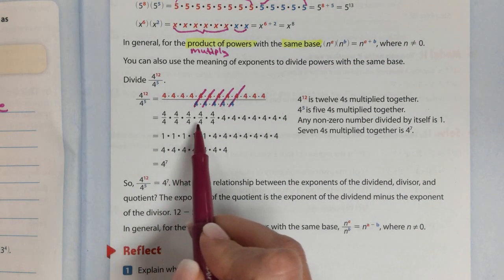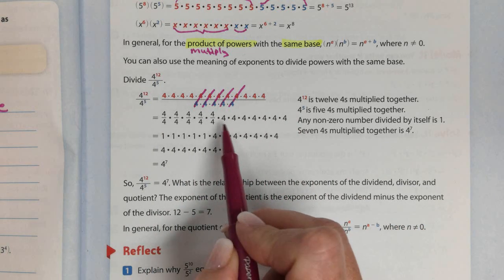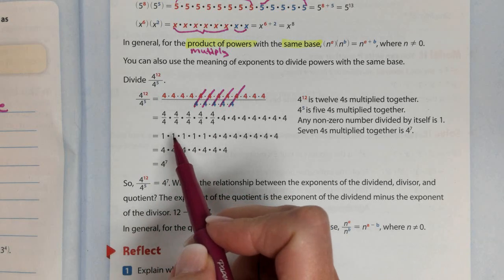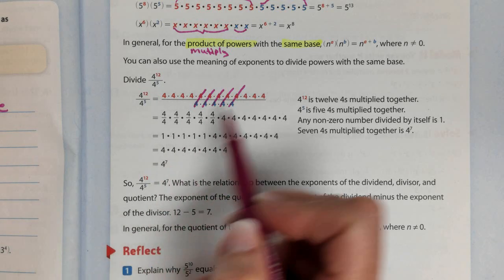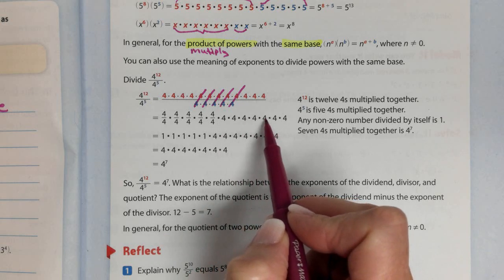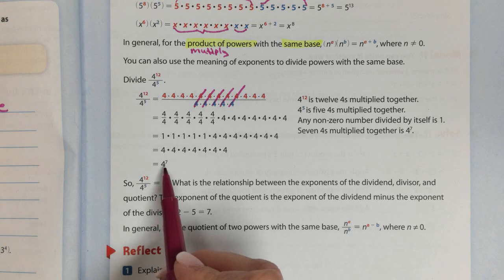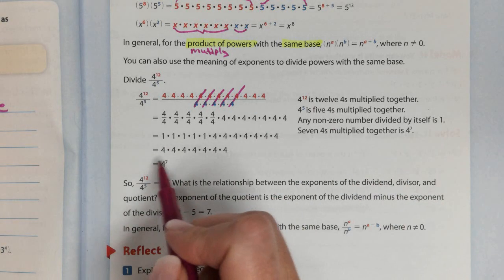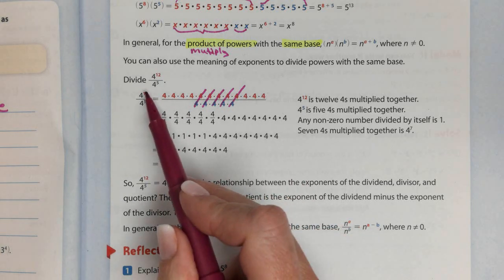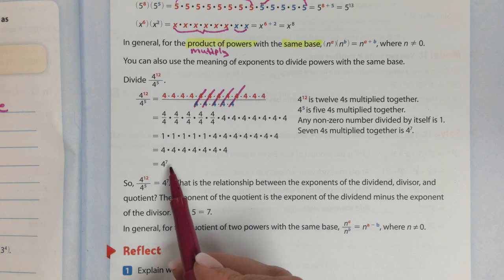That's what they're showing you by stacking them right here. Okay, so all you have left, because those reduce down, not really cancel, but they reduce down to 1s. So what you have left is 1, 2, 3, 4, 5, 6, 7 of the 4s left. Okay, so that's what they're showing you here. So think about that. How do we get from 4 to the 12th to 4 to the 5th? We ended up with a 7.